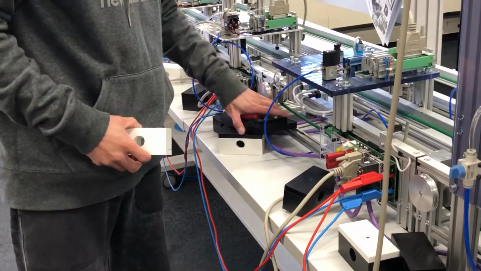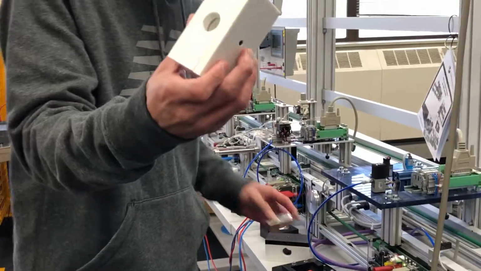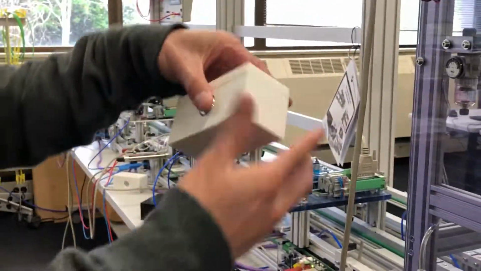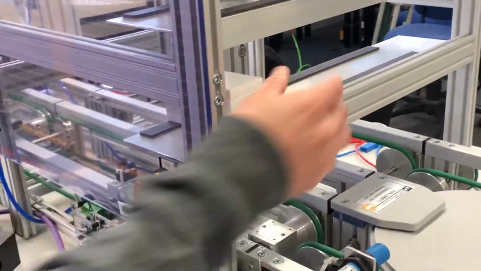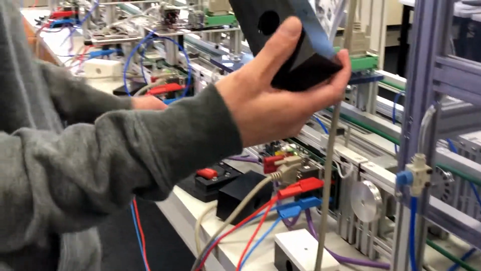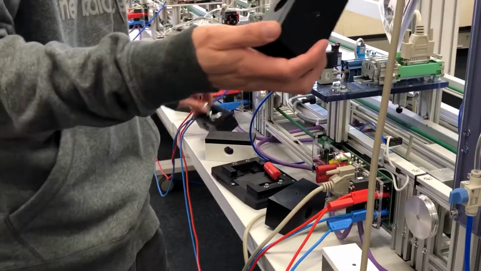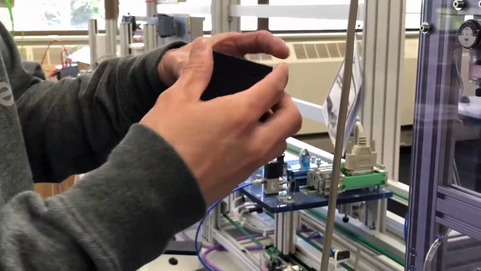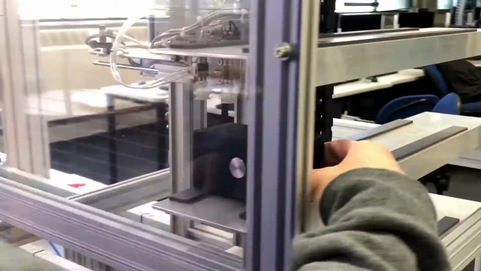Like if it's the white product with the metal in the middle, the picker here will move down, pick this one and put it on the first rack. If it's the black one with metal in the middle, you can put it on the second rack.